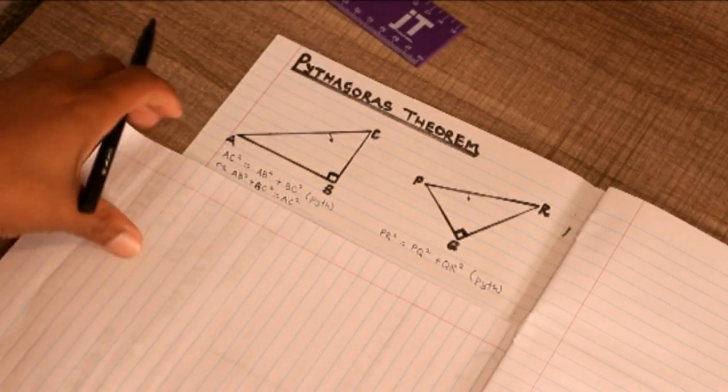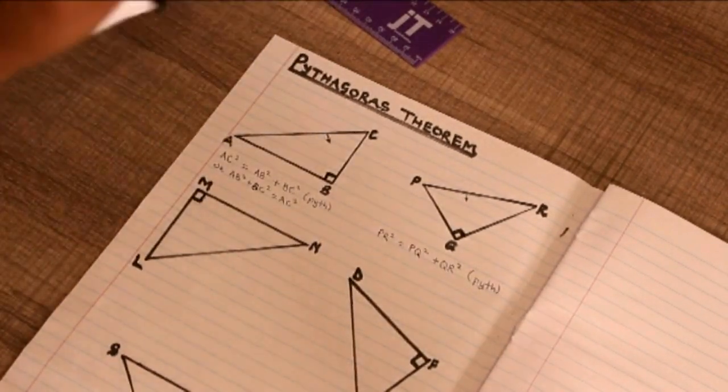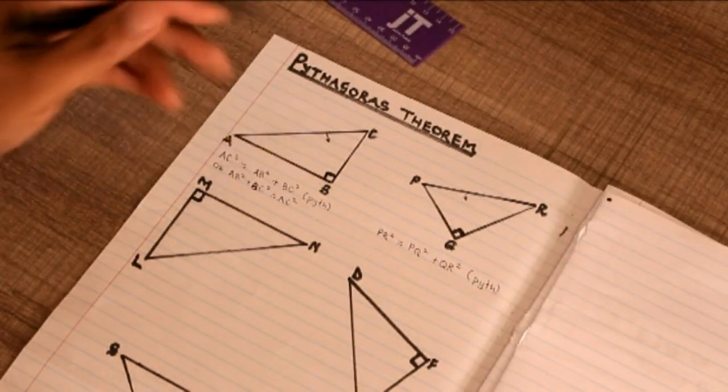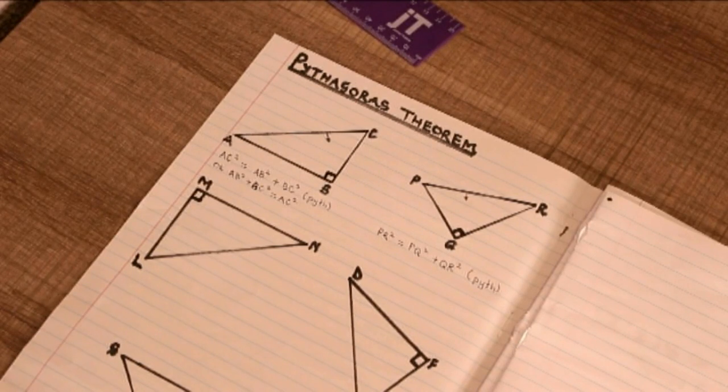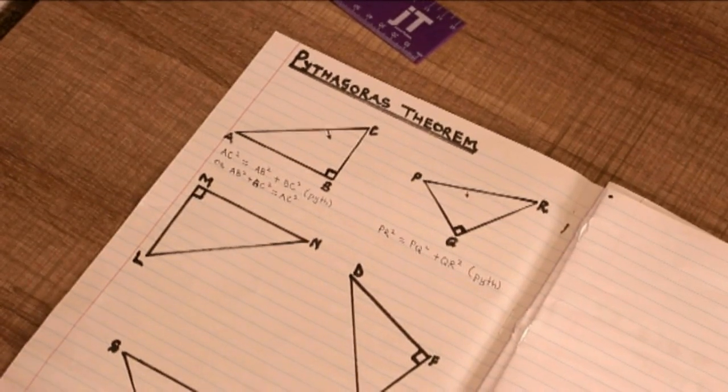Now I want you to pause the video and look at the other ones. I want you to look at these other three triangles and write the Pythagoras theorem as I did with the first two. You can pause the video and do that.